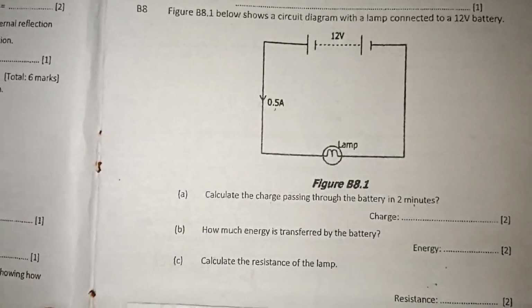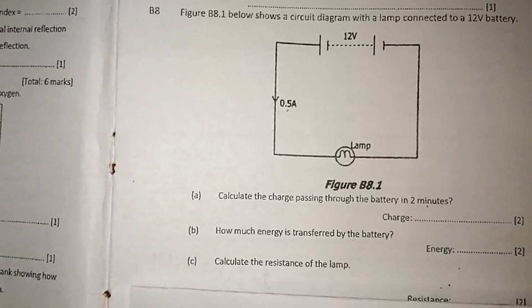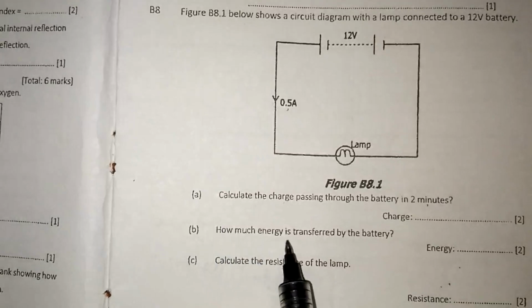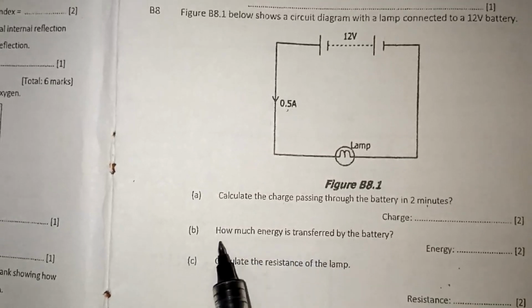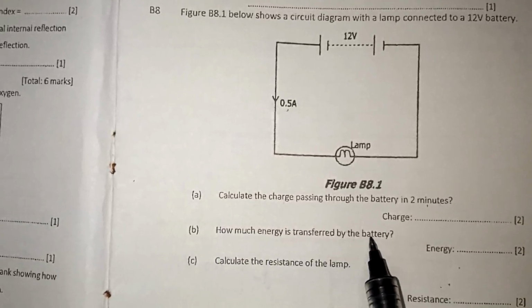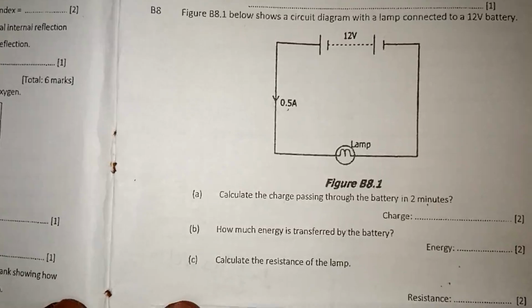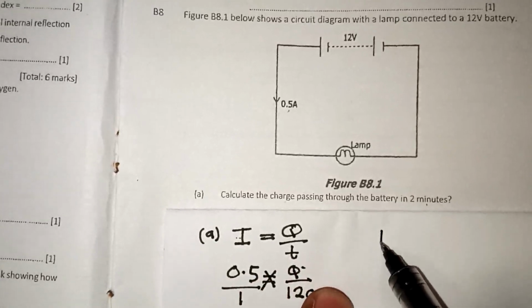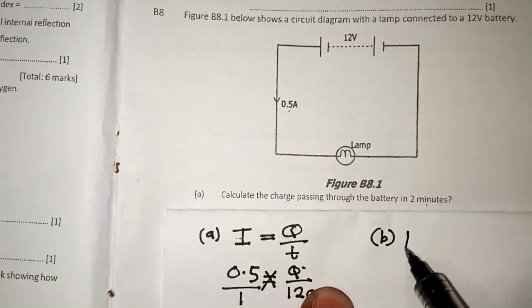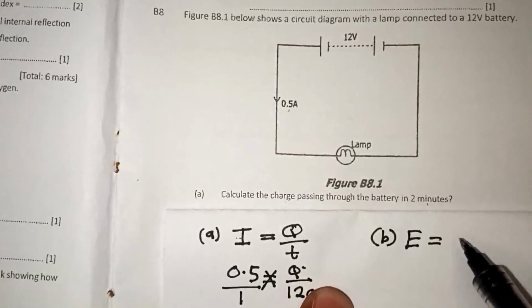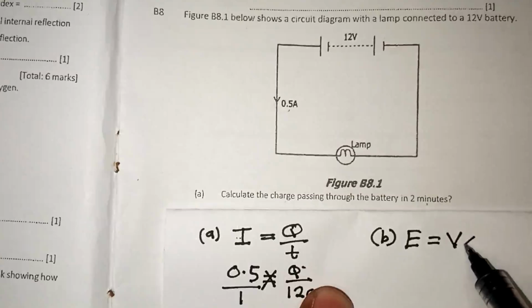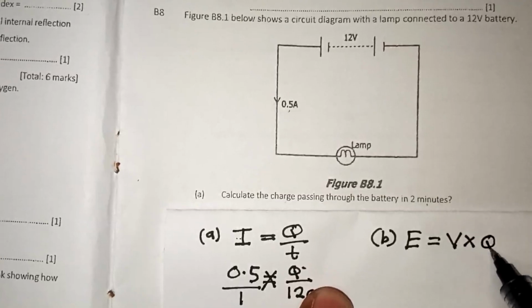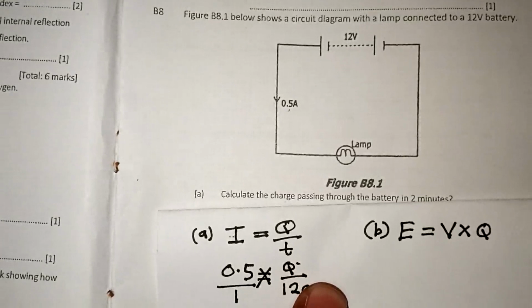Then we move on to question B. Question B asks: how much energy is transferred by the battery? So how do you calculate energy? To calculate energy, there is a formula which says energy is equal to voltage times the charge. Energy is equal to voltage times the charge.